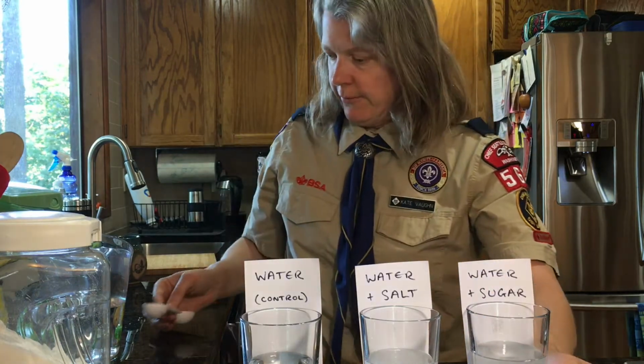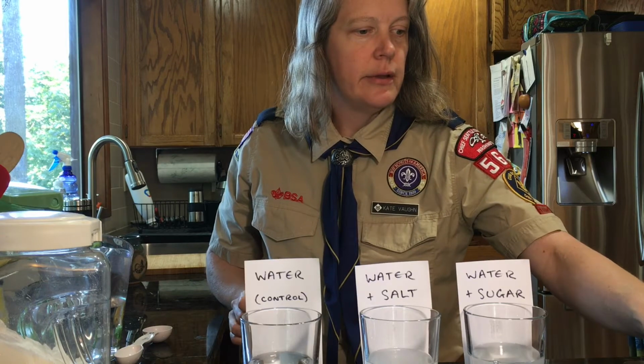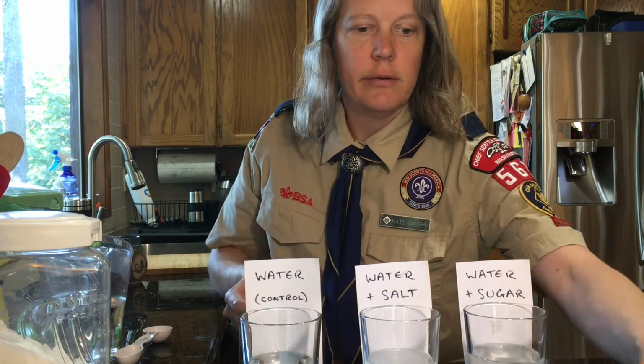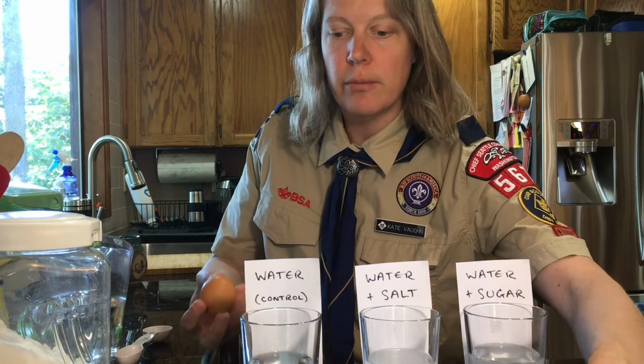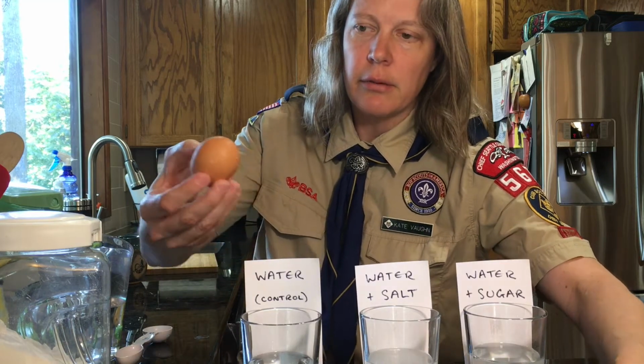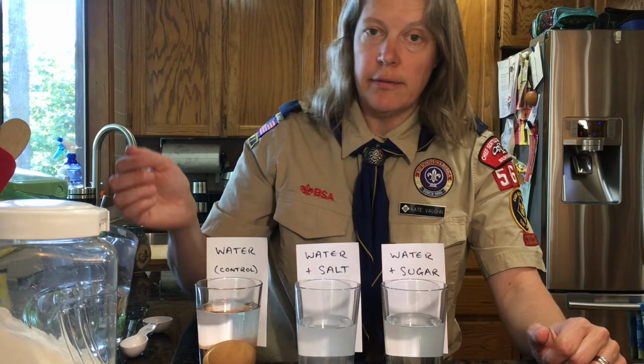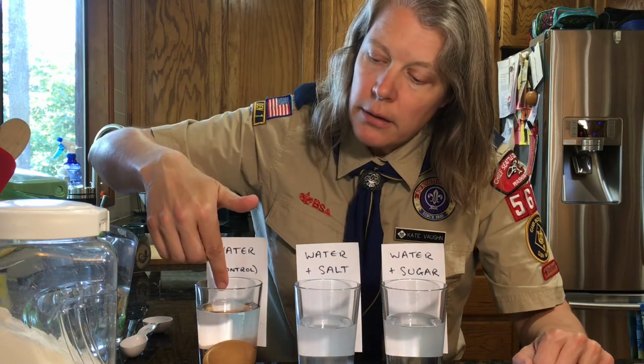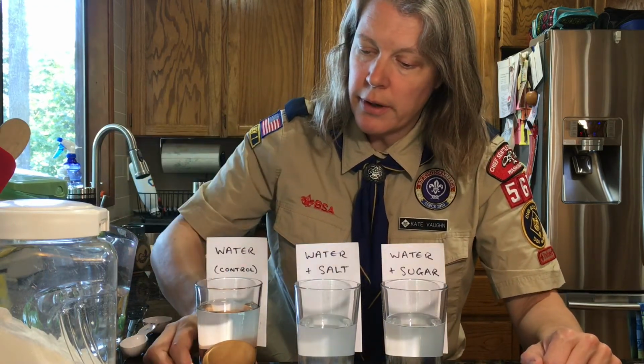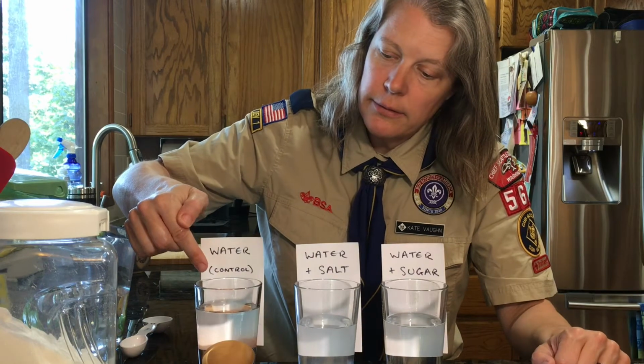Okay, so let's find out what happens. These are 3 eggs that I have, pretty much identical eggs, brown, so you can see them better. And I'm going to put 1 into the water. You guys made your predictions about what's going to happen? I have added an egg to my plain water, and you can see that it has sunk.